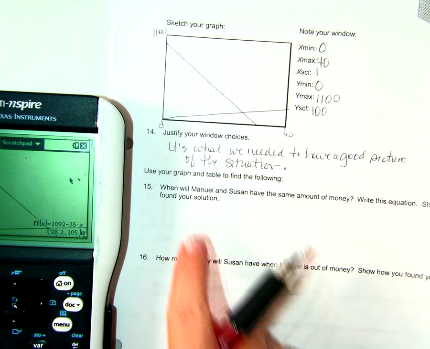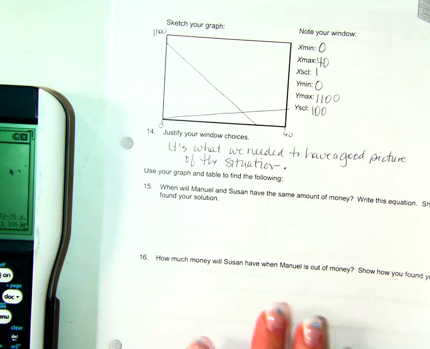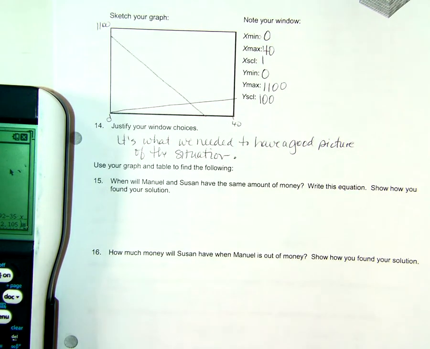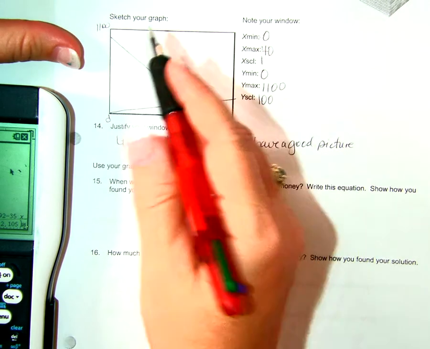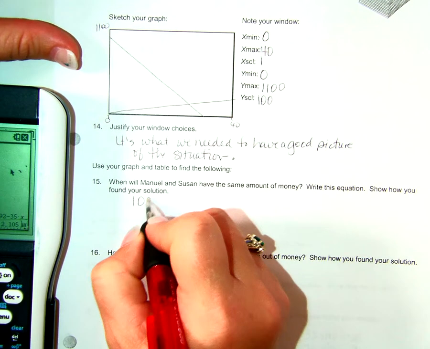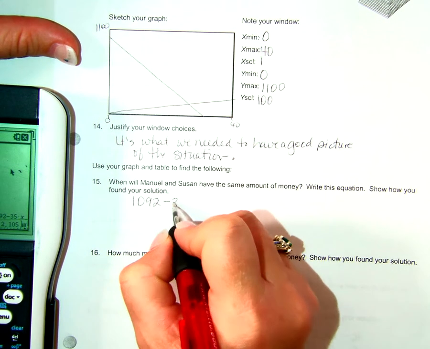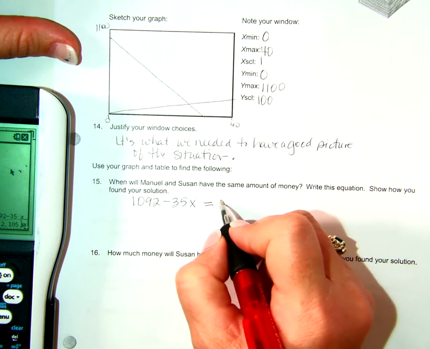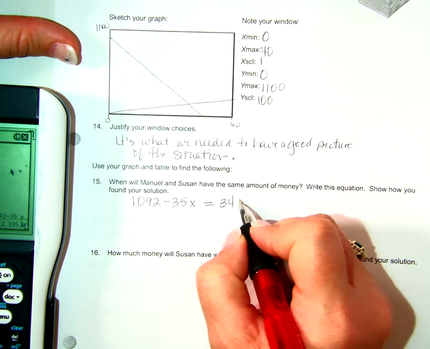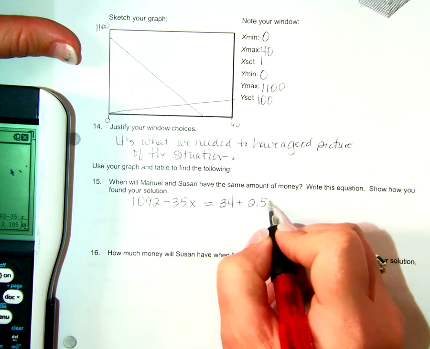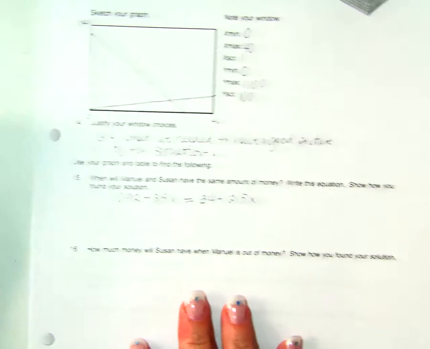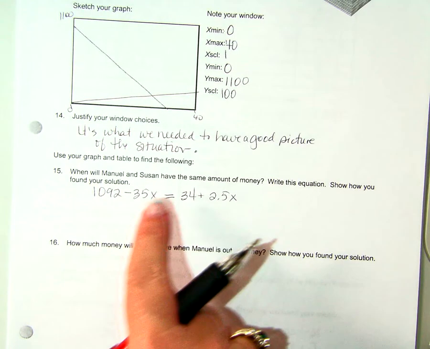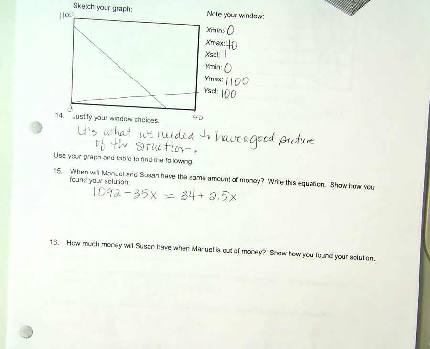So, when will Manuel and Susan have the same amount of money? Manuel and Susan will have the same amount of money when you can take their two equations, so 1092 minus 35x, and set it equal to Susan's equation, which is 34 plus 2.5x. Okay? When those two equations are equal, then we'll know when they have the same amount of money. Okay?